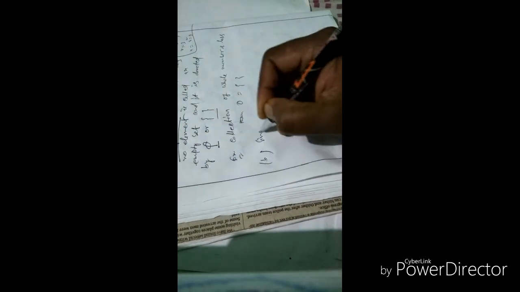Next, B, singleton set. Singleton means it contains only one element.